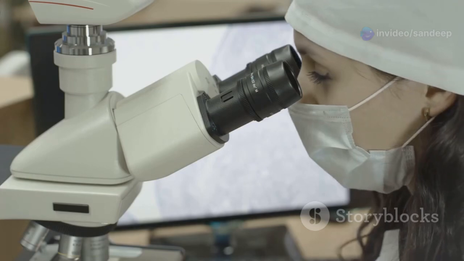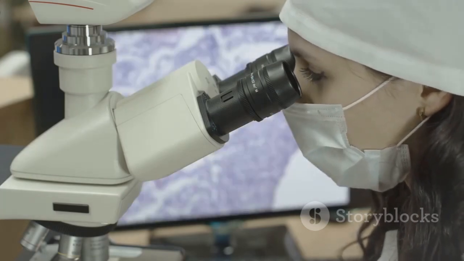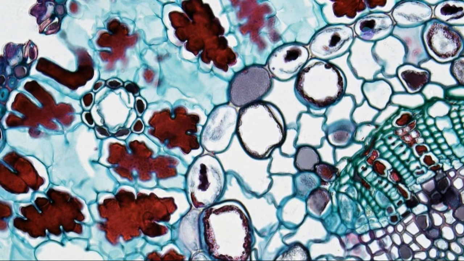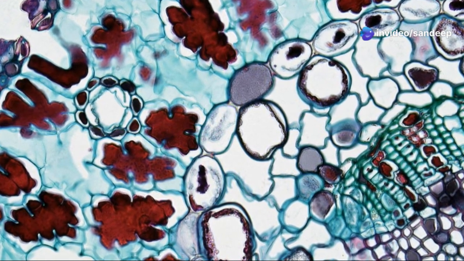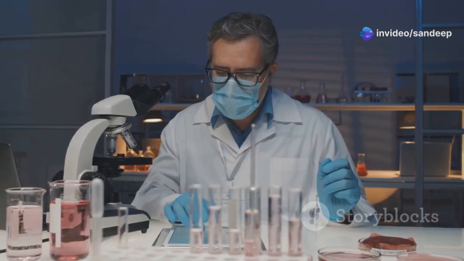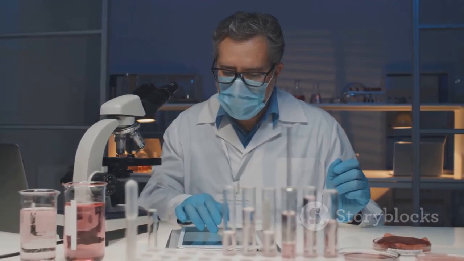Imagine being able to zoom in on a seemingly insignificant speck of skin or a tiny piece of an organ. Histology makes this possible, revealing a hidden world of cells, each with its own unique structure and purpose. By examining these cells, we can learn a great deal about the health of the body.